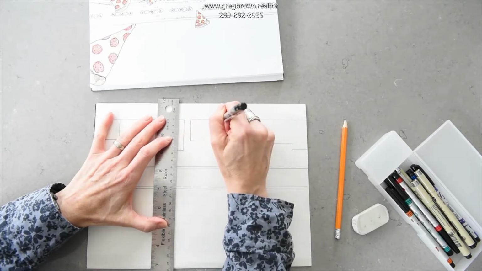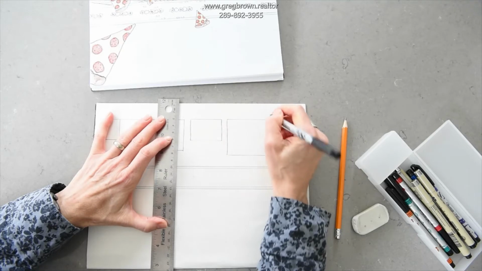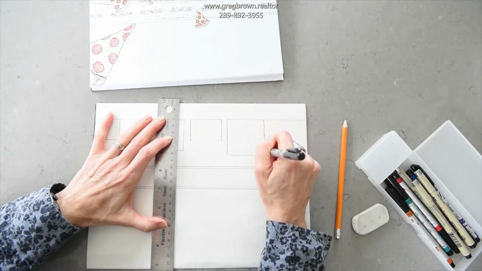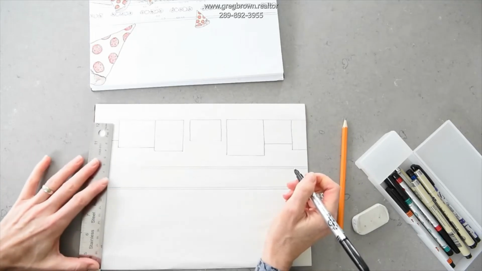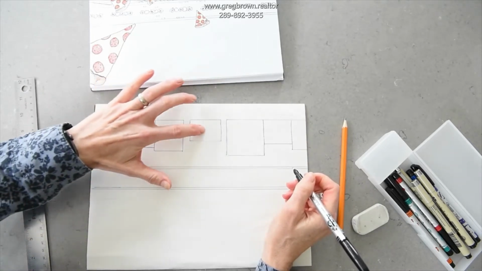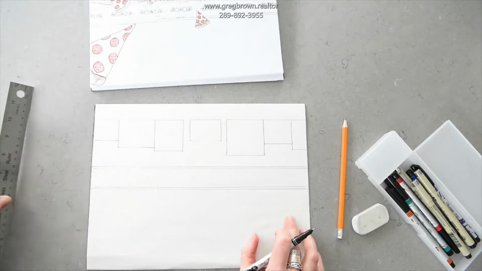So you can see here I am freehanding. My freehand is not as great as I would like it to be. I tend to have a wobbly line, but you can get the idea. So these are the outline of the buildings that I want to do. I have the same thing across the street.